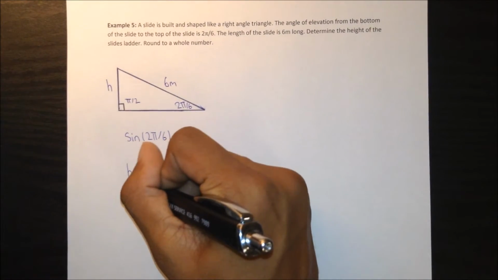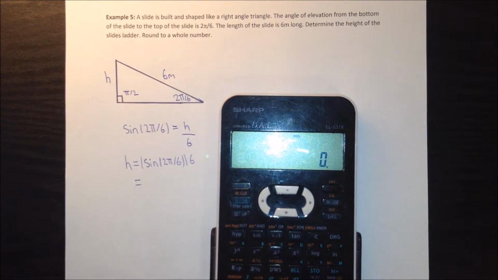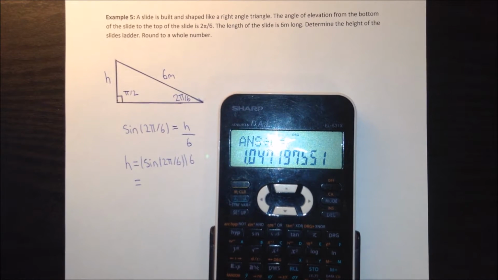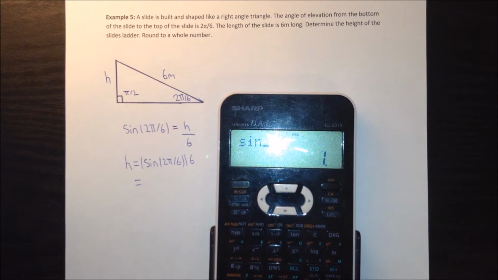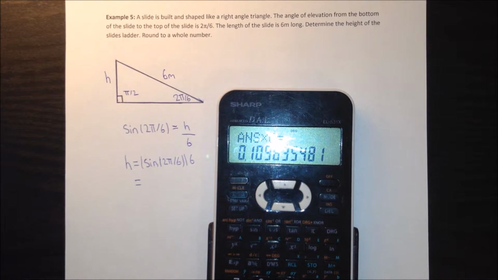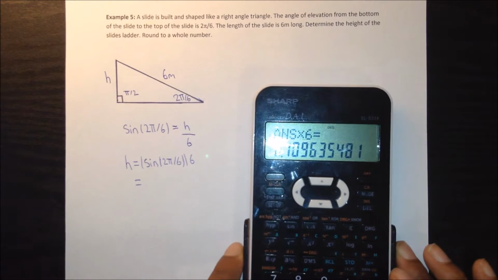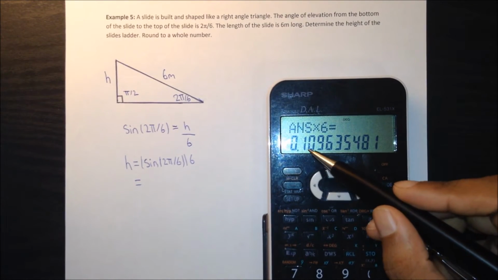This should give us, so let's bring out a calculator and do this together. 2 times pi divided by 6 gives us 1.047. We want to find the sine of this, so sine 1.047 would give us this, and we want to multiply that by 6, and we would get 0.109. We want to round that actually, so our answer would be 0.11.